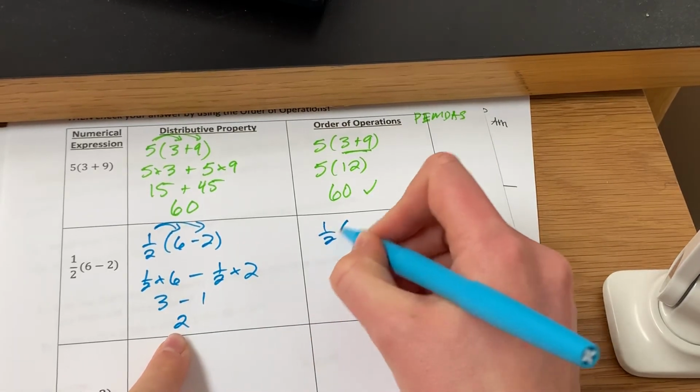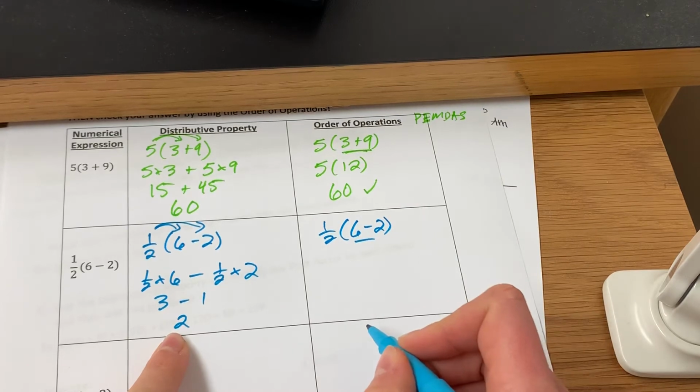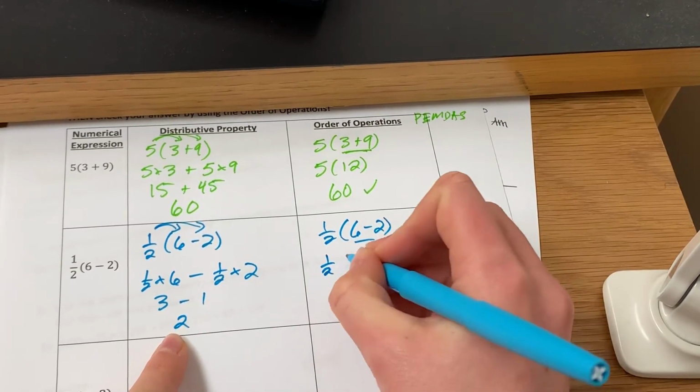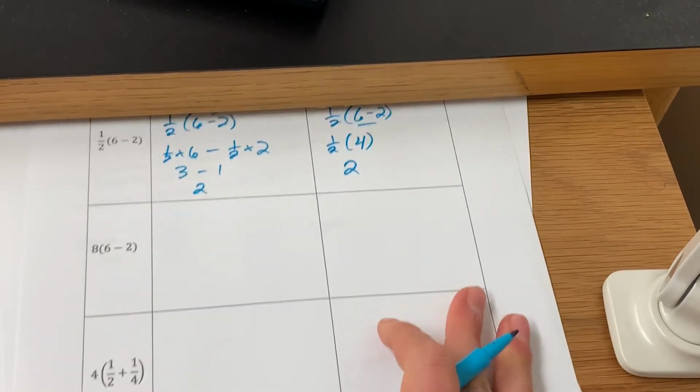So we've got half of 6 minus 2. Order of operations, I do the inside first. Parentheses, excuse me. Half of 4 is 2, so we got the right answer.